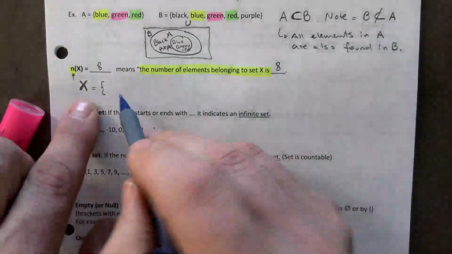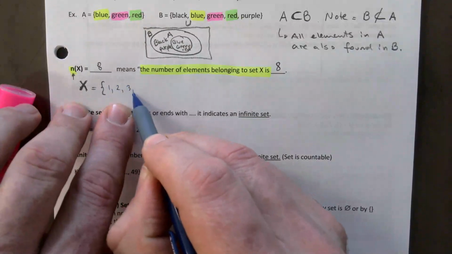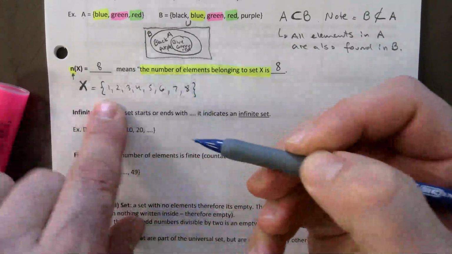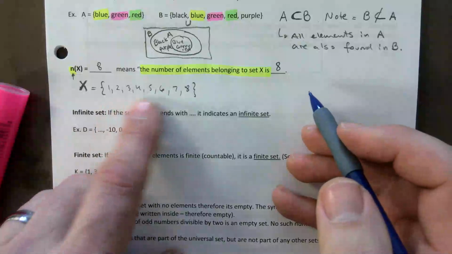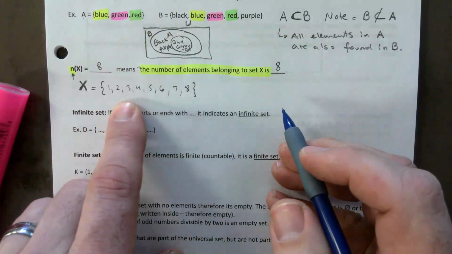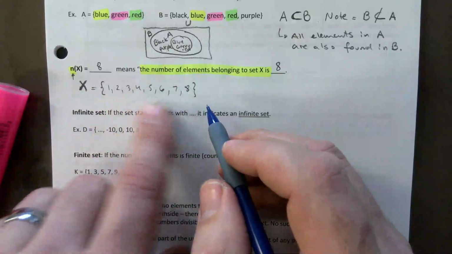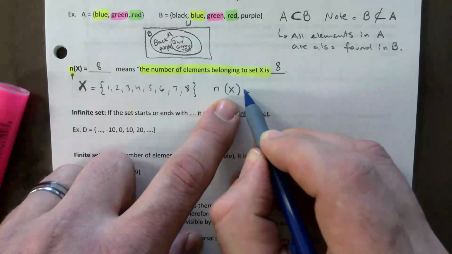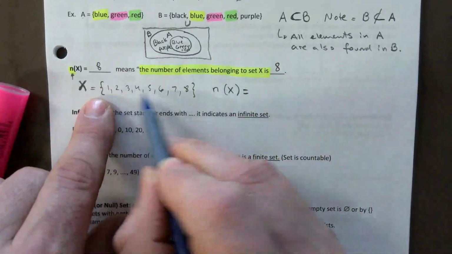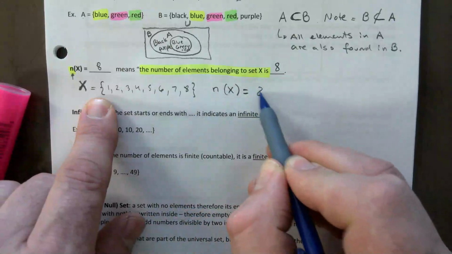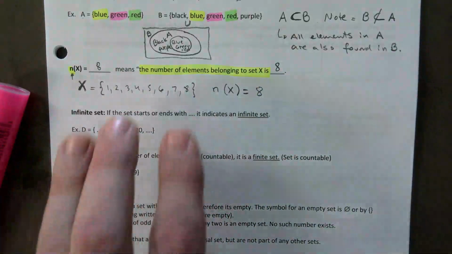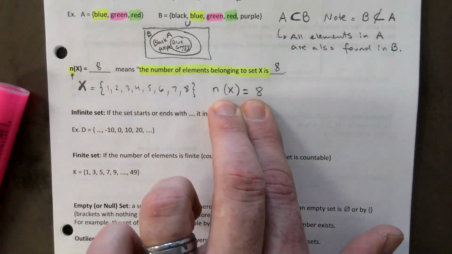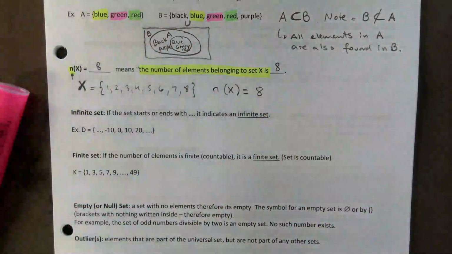Okay. Set X, if we just went numbers 1, 2, 3, 4, 5, 6, 7, 8. So you basically just separate the elements with a comma. And remember, these could be words. In this case, I have numbers from 1 to 8. If I were to say, hey, what's n of X? That n tells you, count how many elements there are. In this case, there are 8 elements. So this is how you state your set, and this is how you come up with the number of elements. Okay.